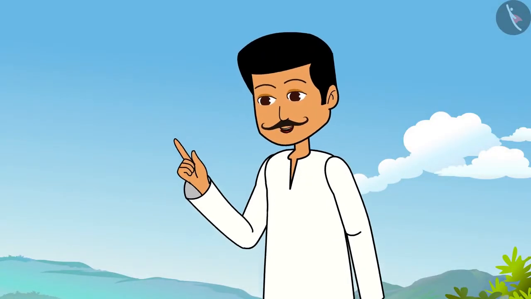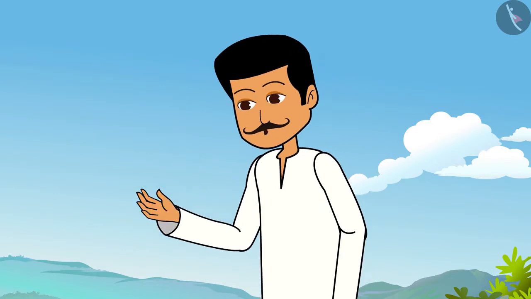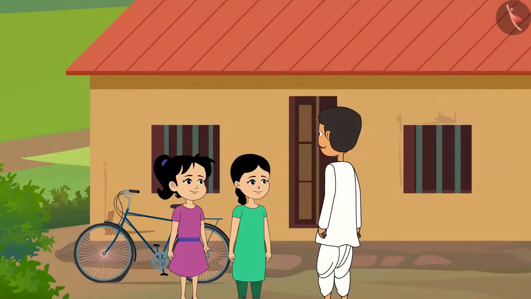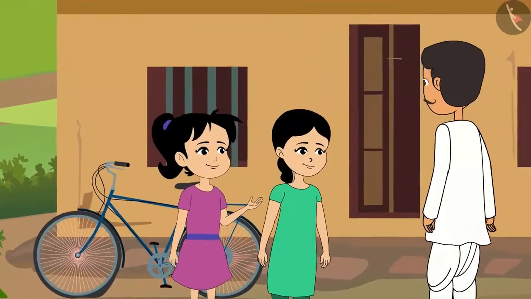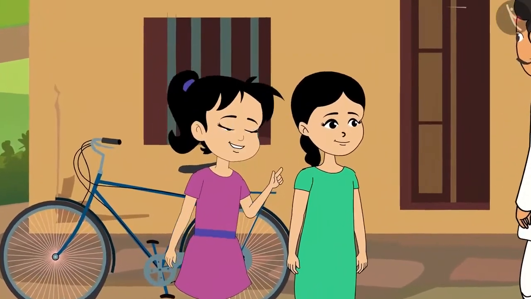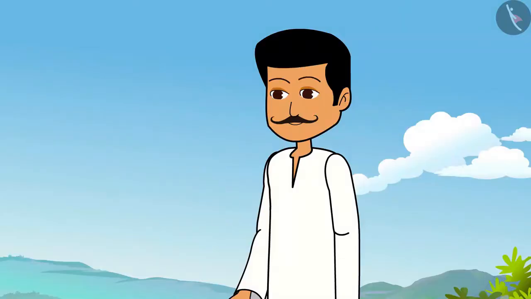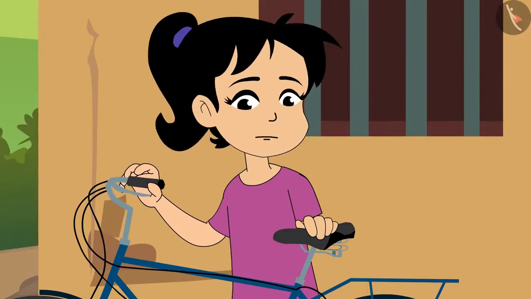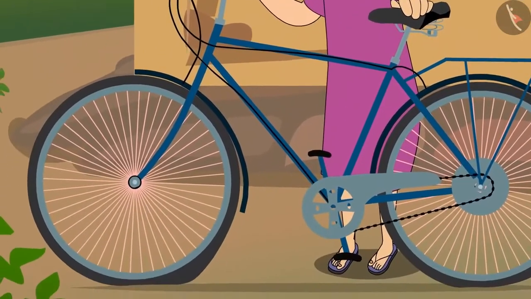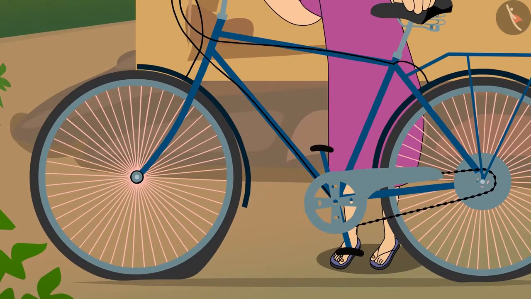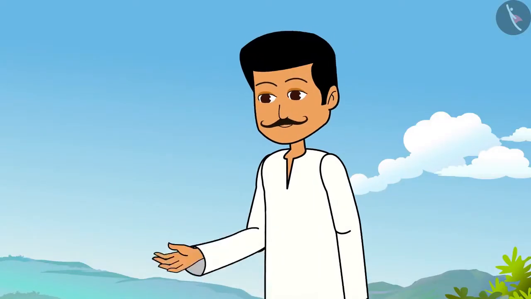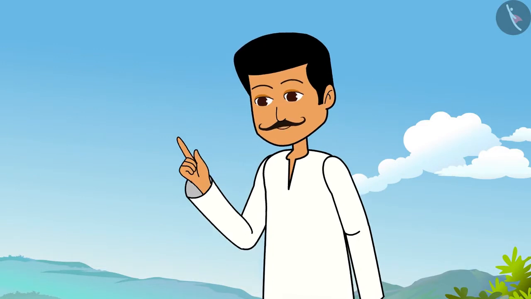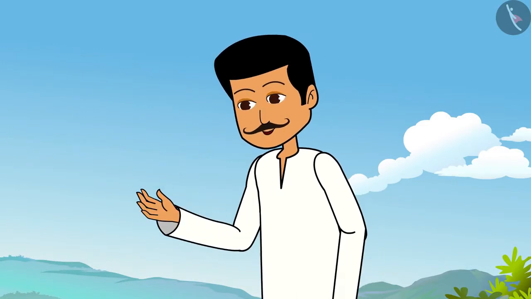Come on, children, hurry up. The fair will be closed soon. Father, we are ready. I want to ride my bicycle. Okay. Oh, the cycle is not moving. Father, what shall I do? This cycle is not moving because both the tires have no air.